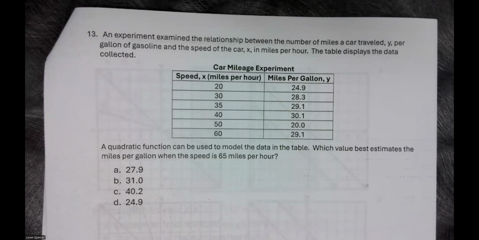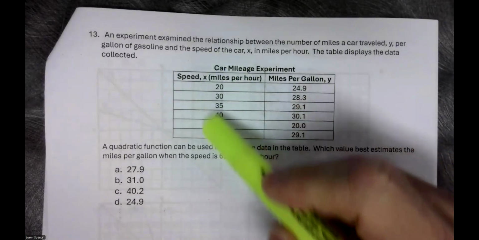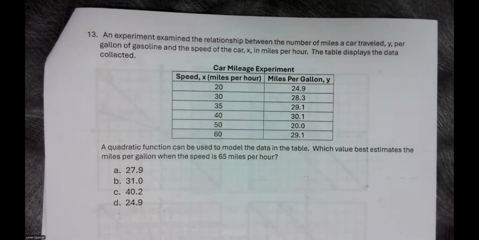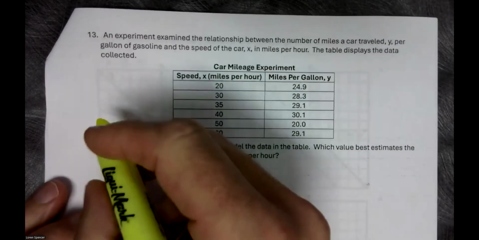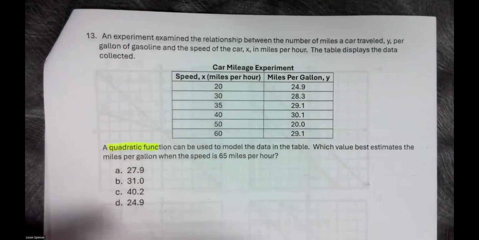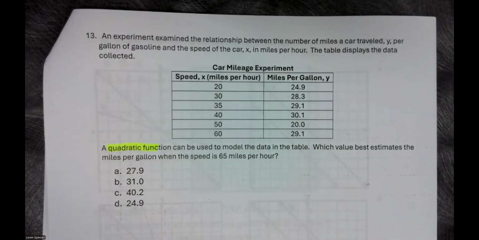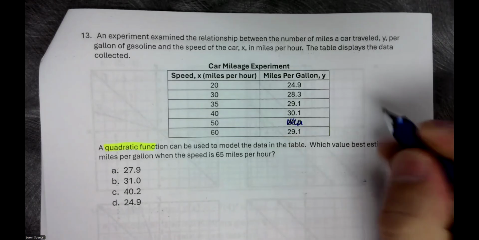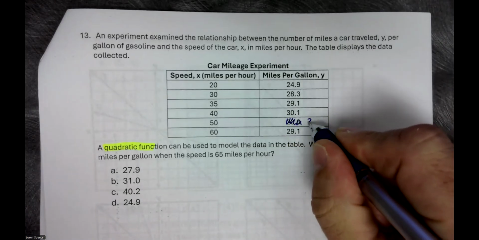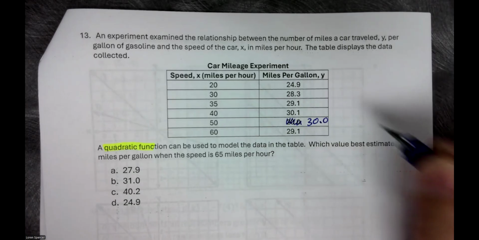An experiment examined the relationship between the number of miles a car traveled per gallon of gasoline, Y, and the speed of the car, X, in miles per hour. So we notice we have miles per hour in this column and gallons here. The table displays the data collected. A quadratic function, this is going to be a key phrase, can be used to model the data in the table. Which value best estimates the miles per gallon? I have to warn you that there's a typographical error in this table, and if you don't fix it, it will not work. You need to scratch out that 20 and make it a 30.0.